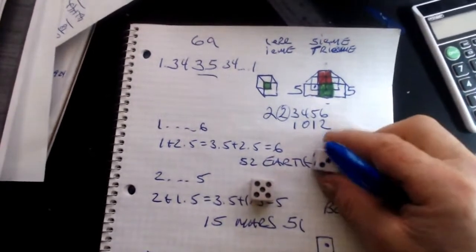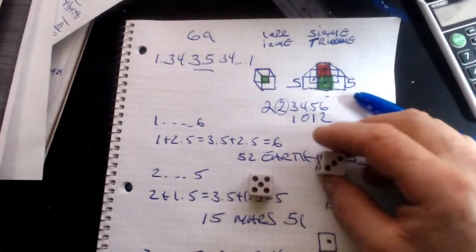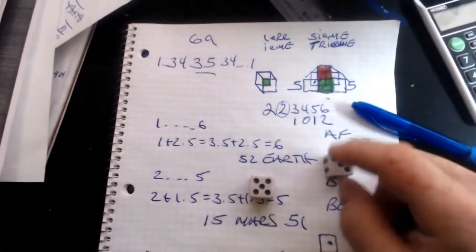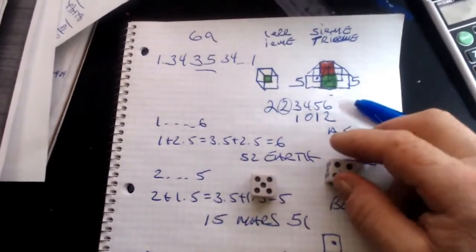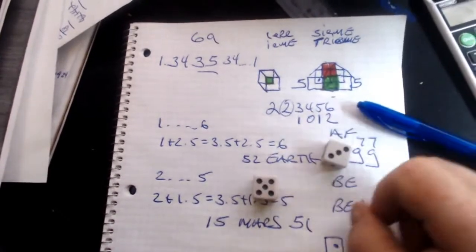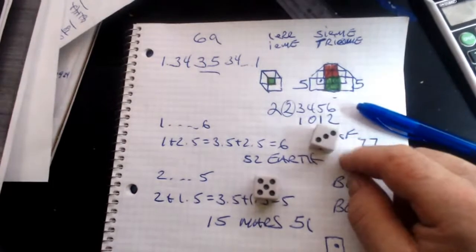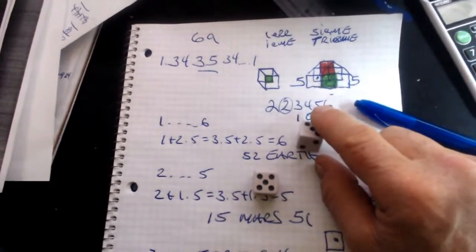Whether the 3 is up, or whether the 2, 1, 5, or 6 is up. Let's use the 3. When the 3 is up, take a look at the 5, it doesn't make a difference. The 1 doesn't make a difference. The 2 makes a difference. It's over to the right.